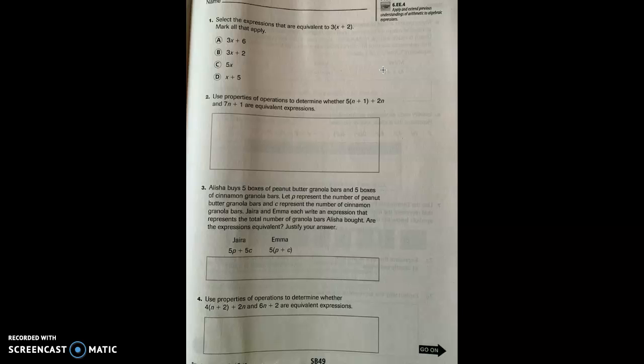Okay, question 49. Select the expressions that are equivalent to 3 times x plus 2. Remember, parentheses means multiply. You can use the distributive property to take 3 times x and 3 times 2. There's only one correct answer here.